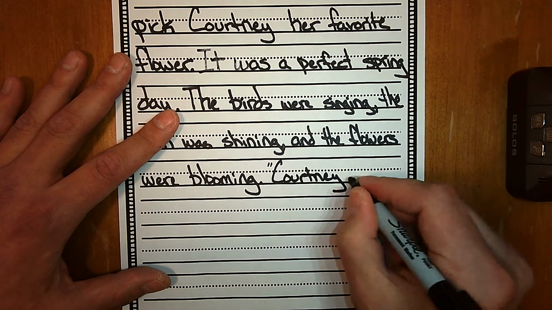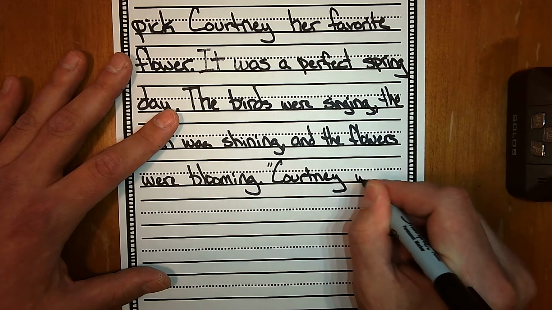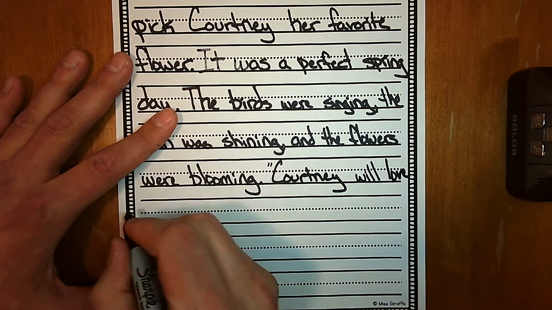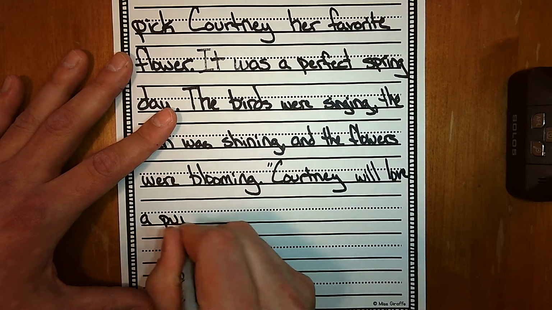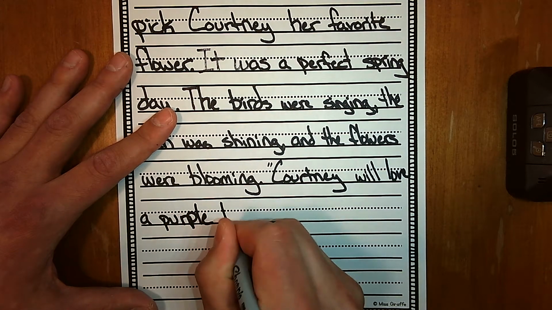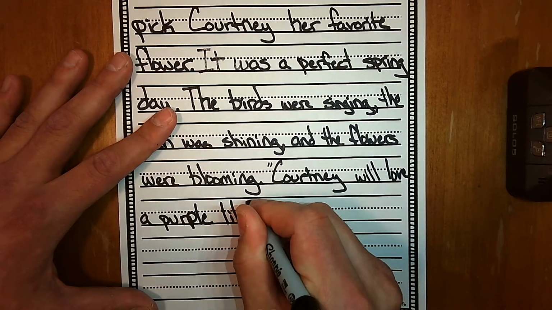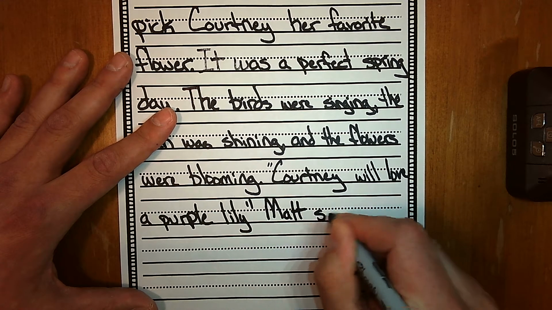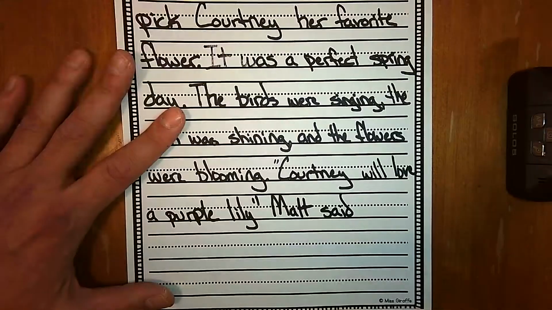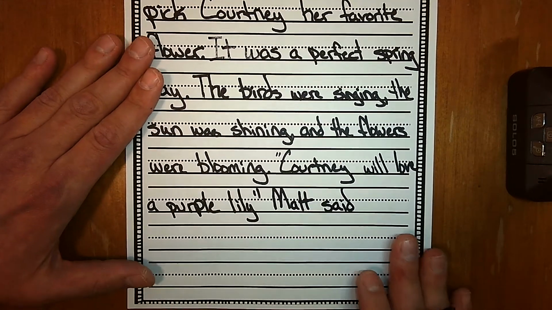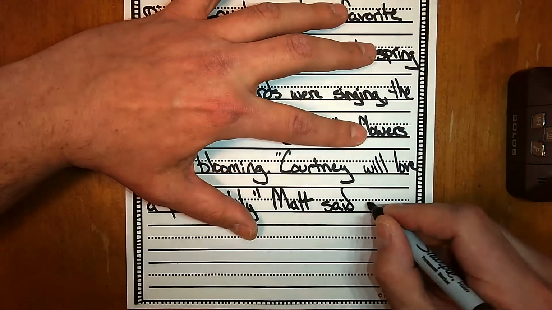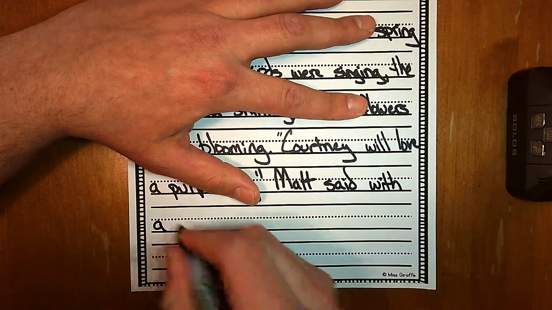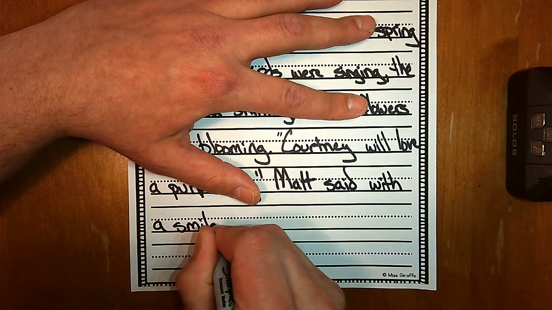So Matt's going to say, Courtney will love a purple lily, Matt said. And do you think he said it happily or angrily? No, he said it happily. So he said it with a smile. So he's smiling, he's happy.